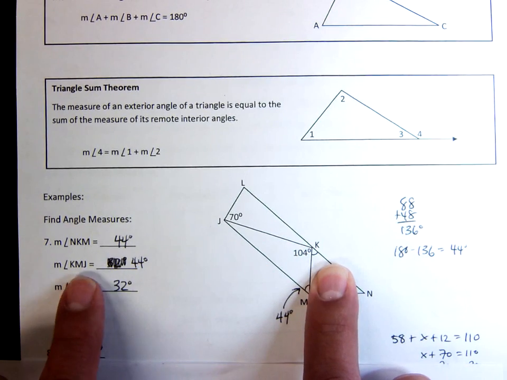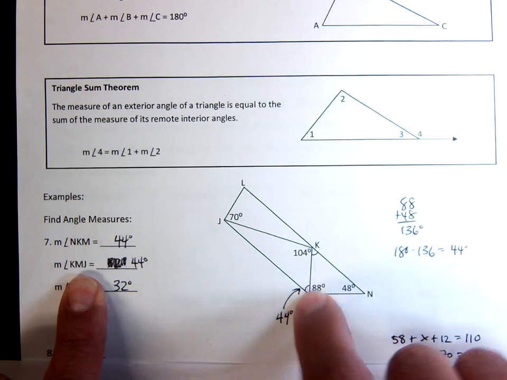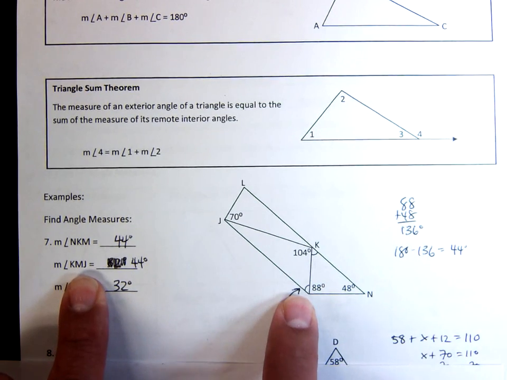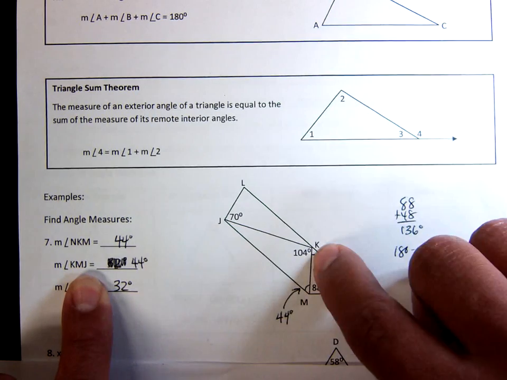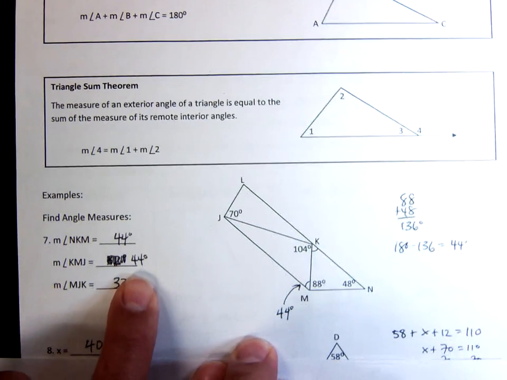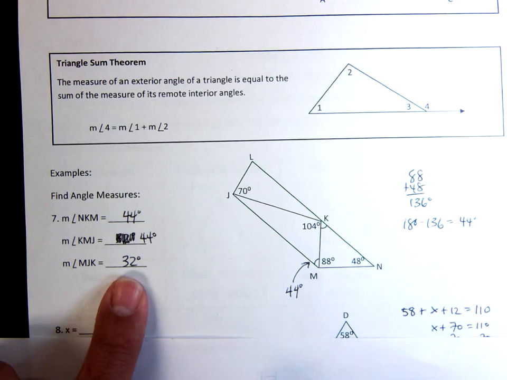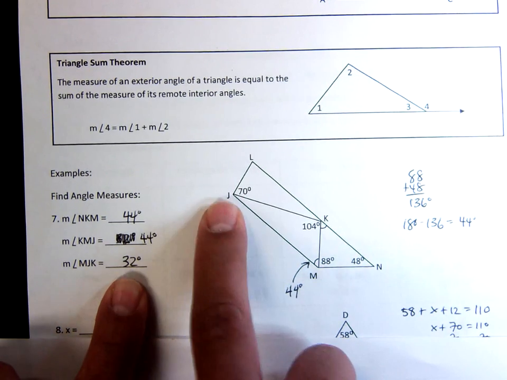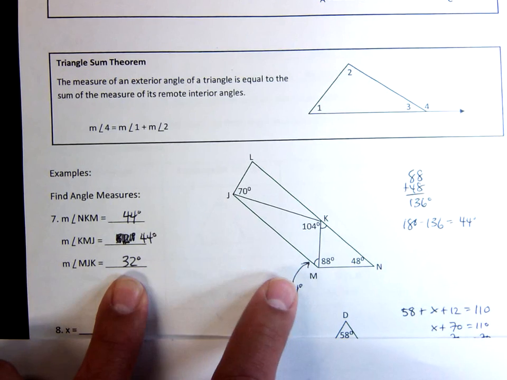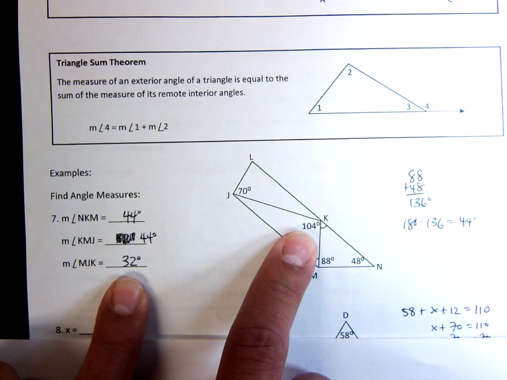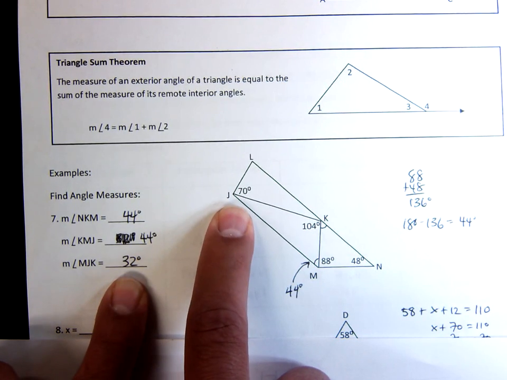Next one they want is KMJ. KMJ is right here. Notice it's got an arc. And the one we just found also had an arc. That means they must be the same. So KMJ must be 44 degrees. And MJK is right here. That's got to be 32. Why? Add up 44 plus 104, subtract it from 180, that one's got to be 32 degrees.